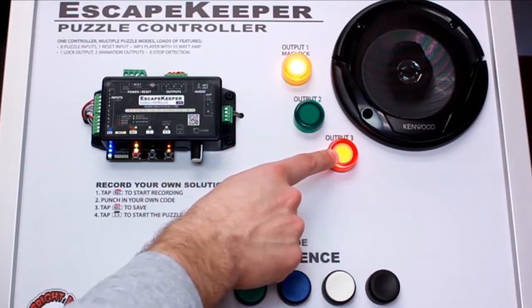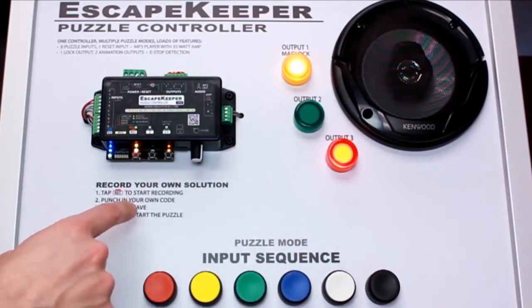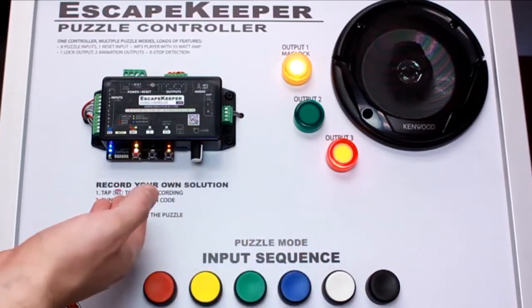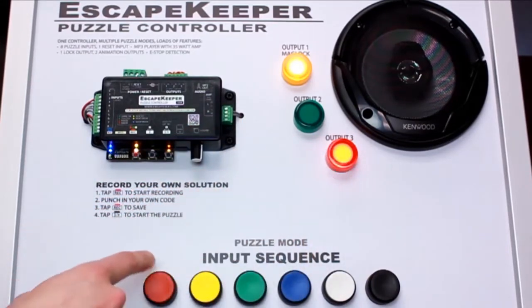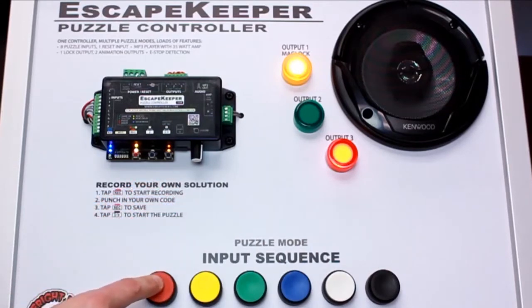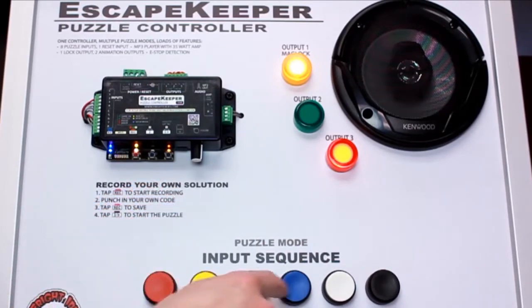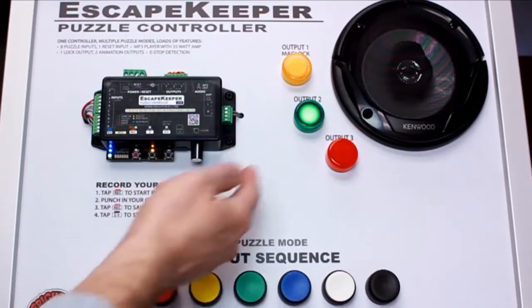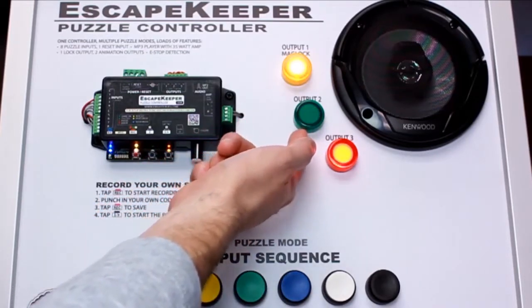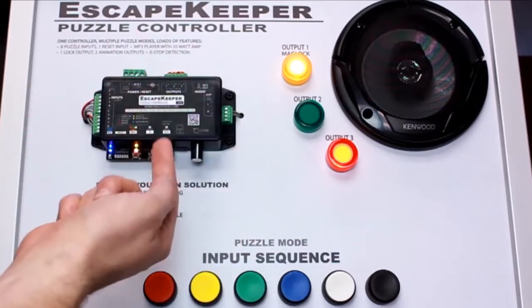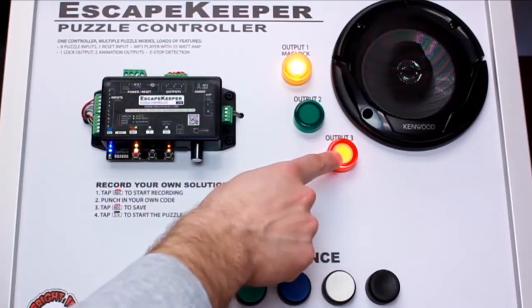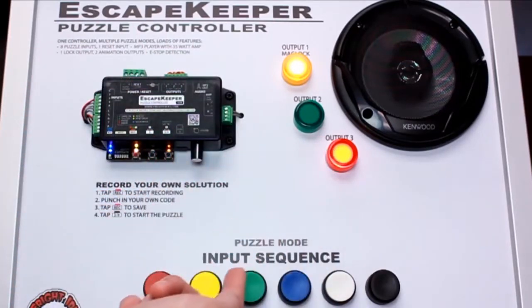This indicates the fail status. So right now the puzzle has not been solved. It's in a failed state, so the red output is on. So if we solve it, the pass light comes on. Auto reset is enabled, so the puzzle automatically resets itself, and we're back to the failed status, waiting for them to solve it again.